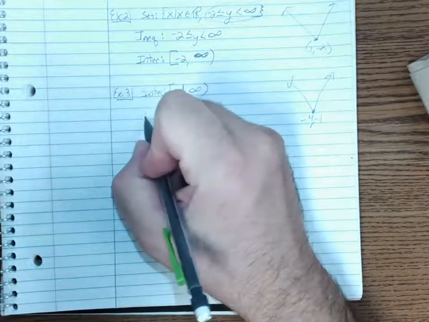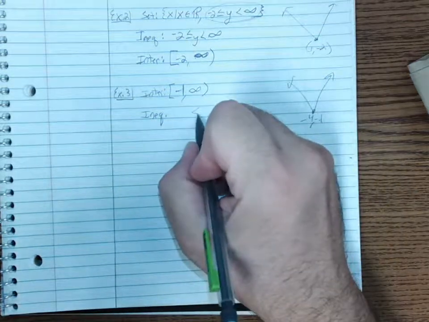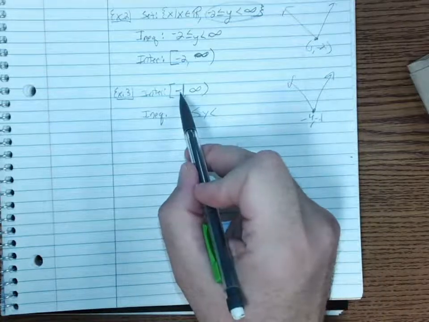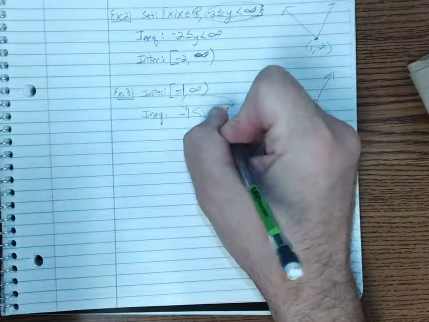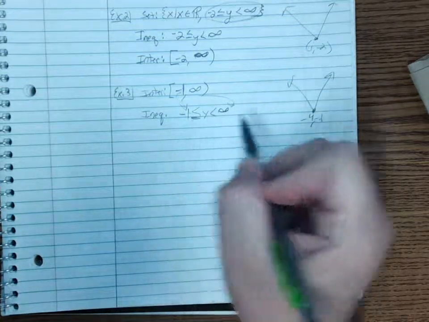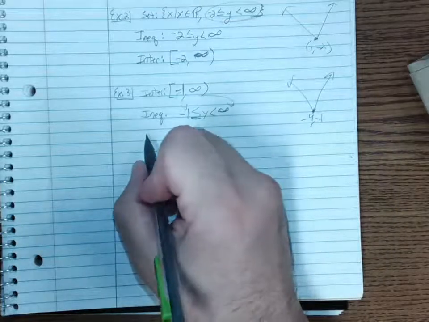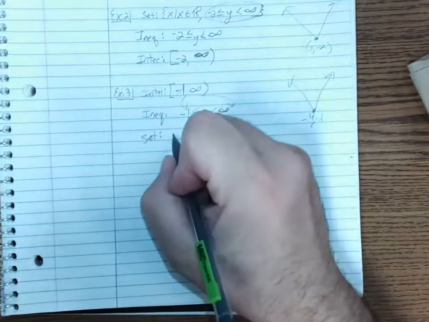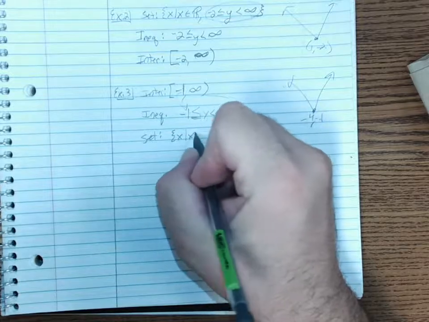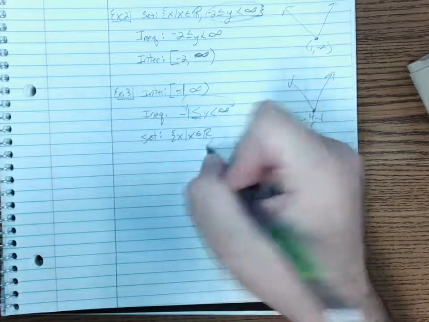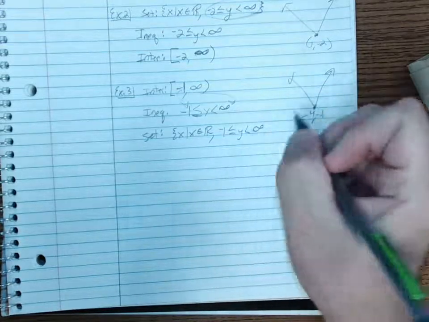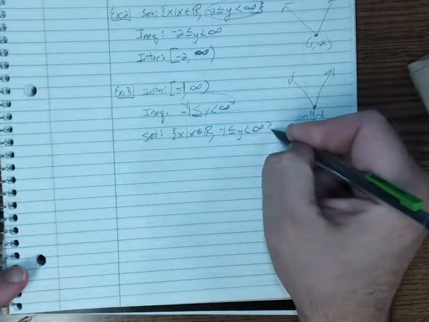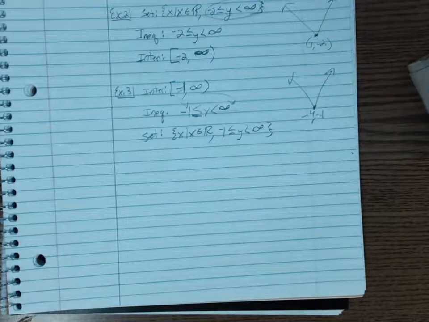And the next thing I would do then is inequality notation. I would simply write less than y less than, and then these go on the outsides. Negative 1 here and infinity here. The number side will always get the or equal to. And then for set notation, we can start with our little brace and our x such that x is an element of all real numbers, comma, and then write this inequality. Negative 1 less than or equal to y less than infinity. And then close it with another brace. And that's a domain and range.